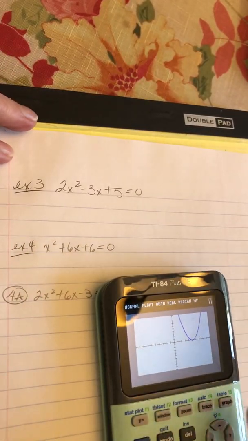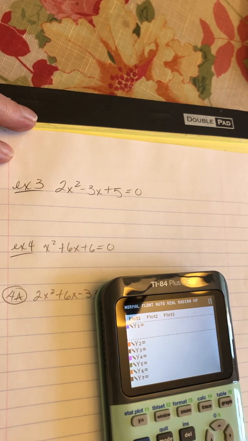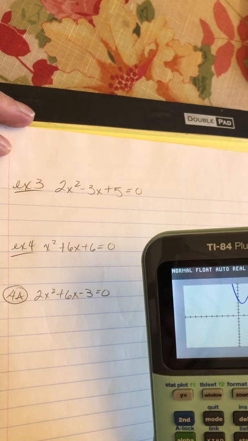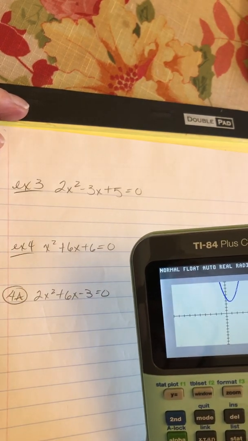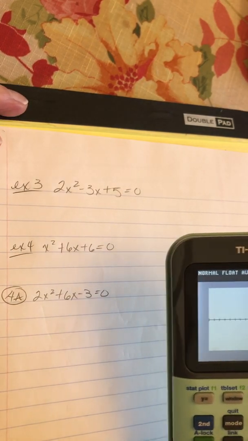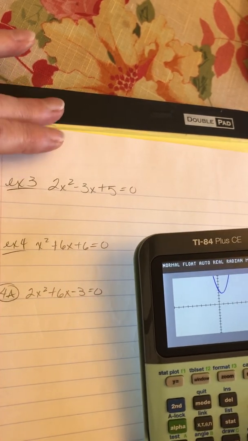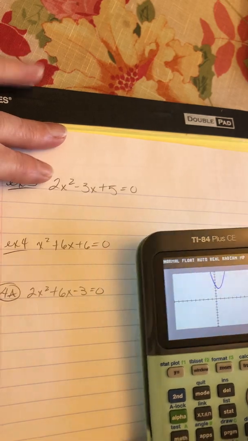I want to look at example 3, which is a little bit different. Okay? Y equals, clear, 2x squared minus 3x plus 5. Graph it. See, it doesn't cross the x-axis. No solution. No real roots. Okay? You learn how to deal with that in Algebra 2. That's where we use imaginary numbers.